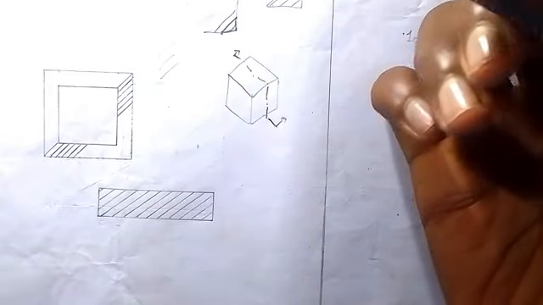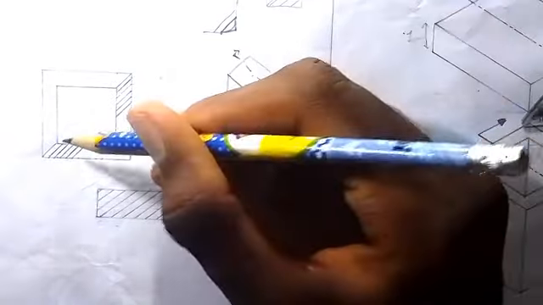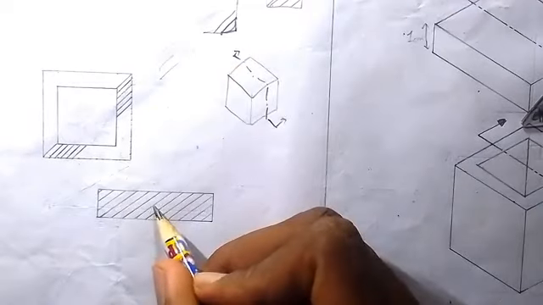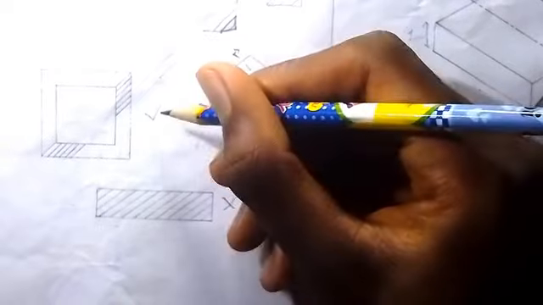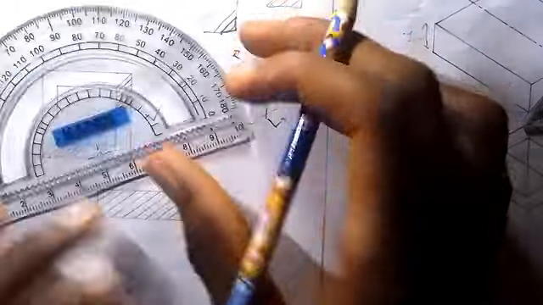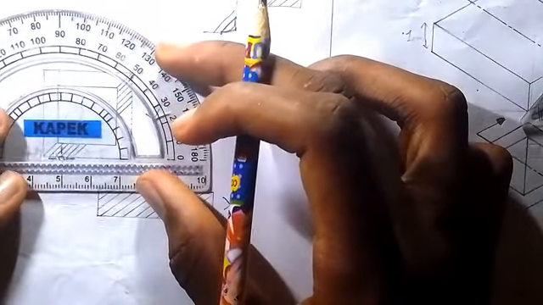So it's better you use this part than to use this other one, which is wrong. But this part is the part. This is how you do it. So now if you check using your protractor to see if it's at 45 degrees. So let's use this one here.